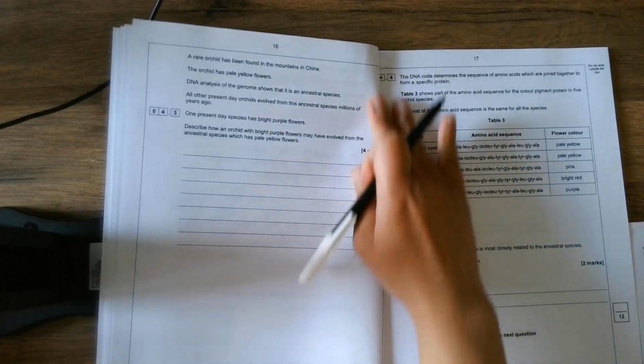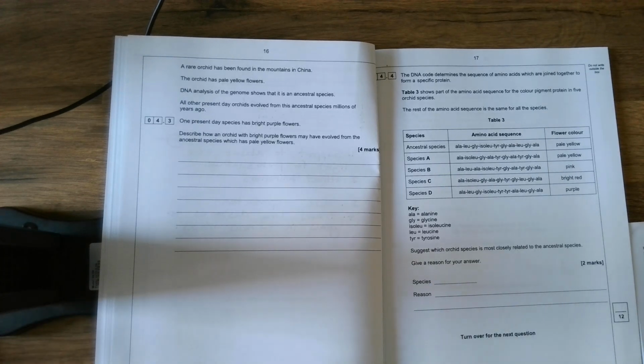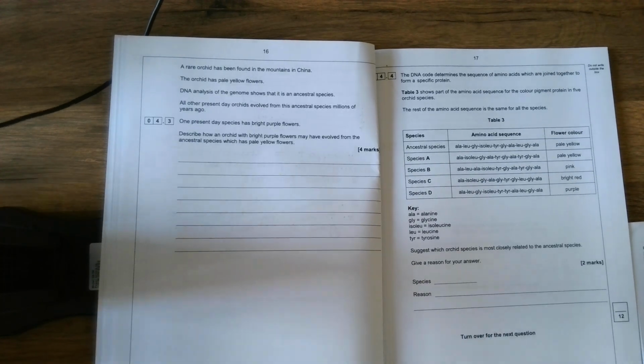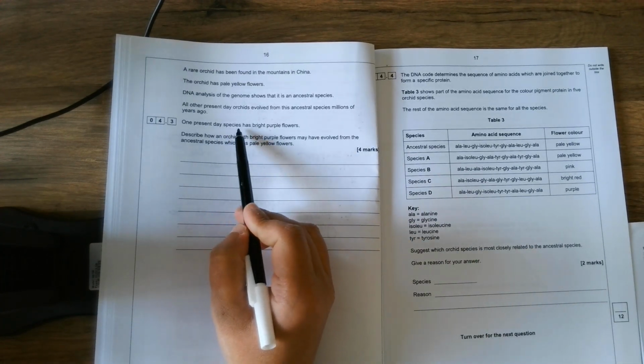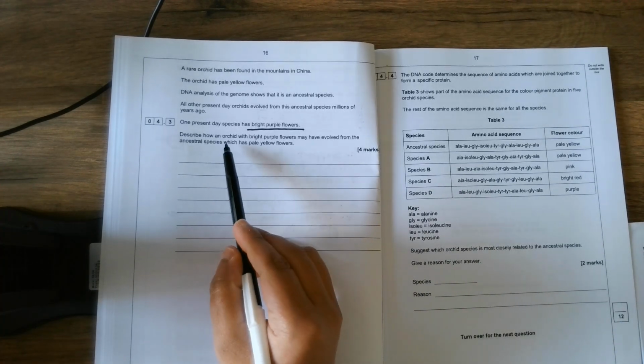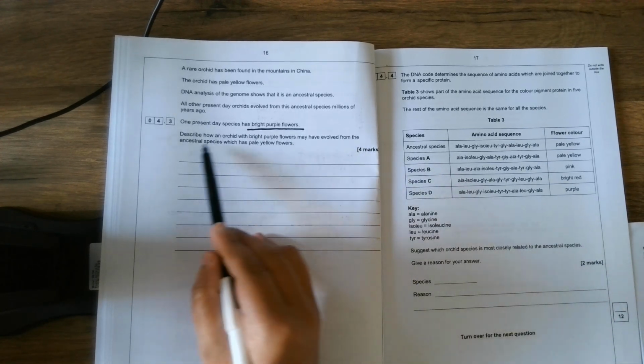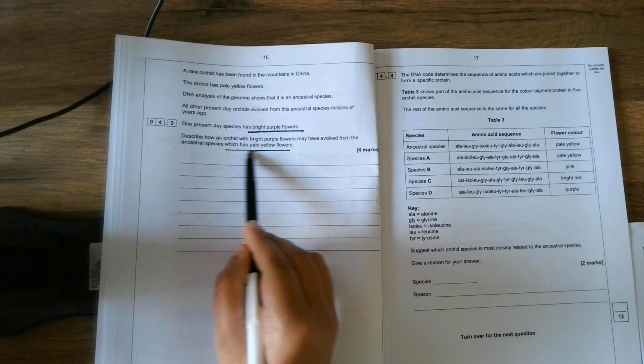Question 4.3. A rare orchid has been found in the mountains in China. Pale yellow flowers. DNA analysis of the genome shows that it is an ancestral species. So it existed thousands and thousands of years ago. All other present-day orchids evolved from this ancestral species millions of years ago. So not thousands, millions of years ago. One present-day species has bright purple flowers. So this is at present. Describe how an orchid with bright purple flowers may have evolved from an ancestral species which has pale yellow flowers.